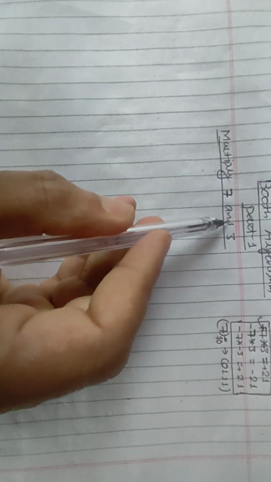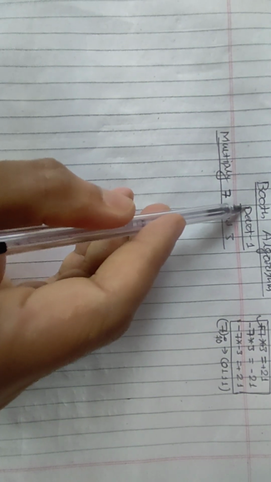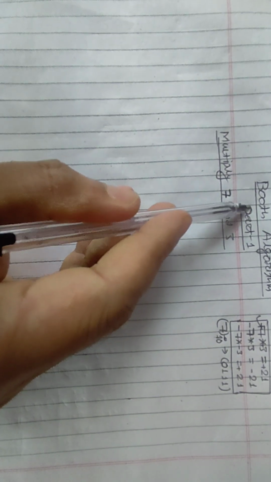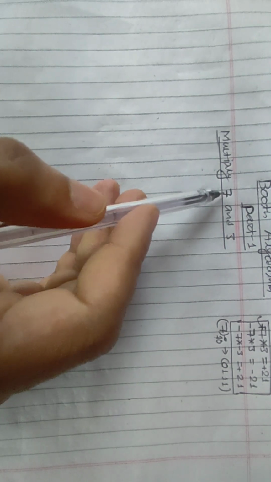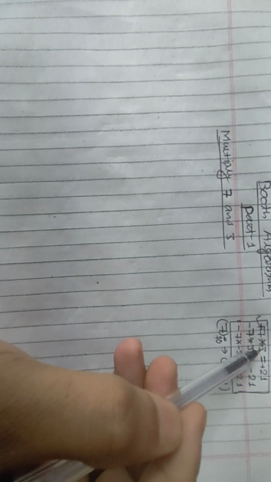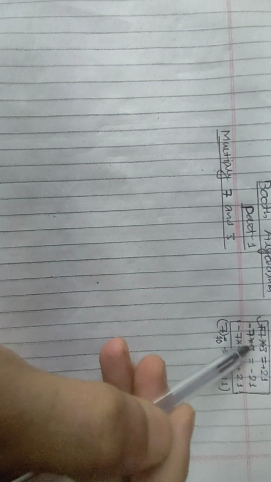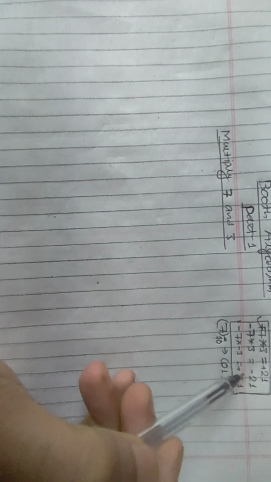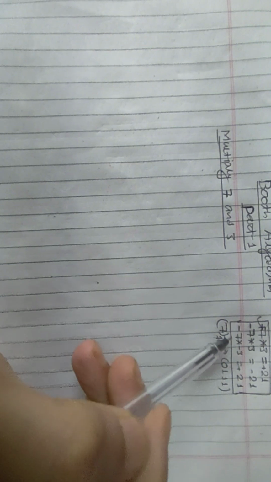So here I have taken one example of multiplying 7 and 3. This is part 1, and I have made it part-wise because when we multiply two numbers there can be three combinations. Either both numbers are positive, then the result is positive. Or one number is negative and another is positive, so the result will be negative. And the last combination is both numbers negative, then the result is positive.